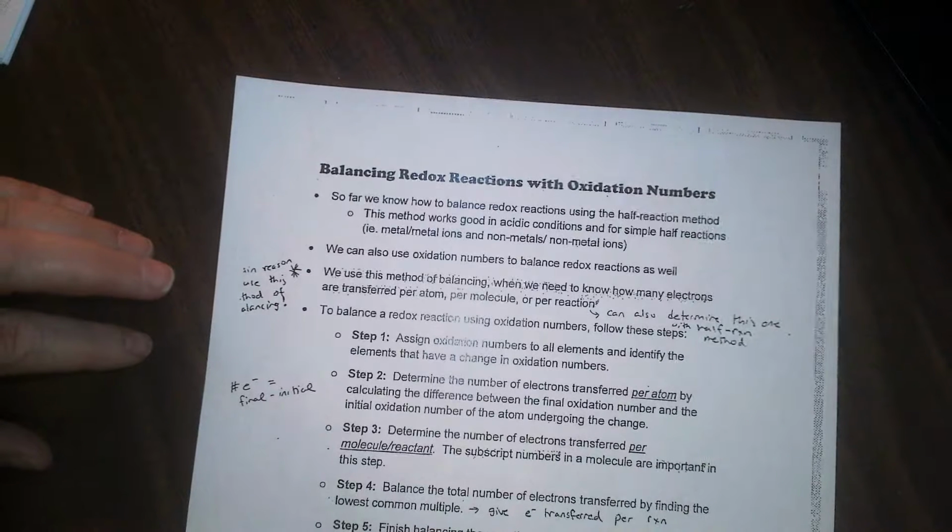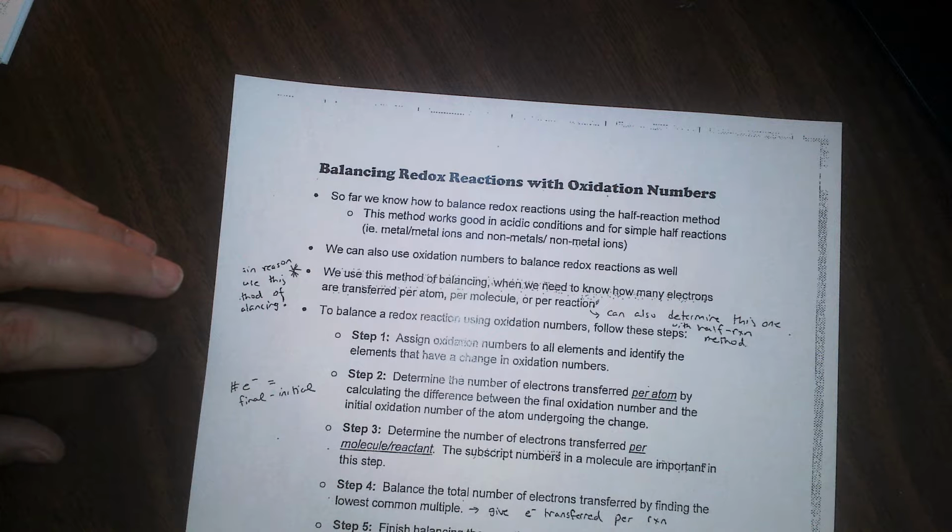Okay, so we know how to balance redox reactions using half reactions. This works good in acidic conditions and for simple half reactions, but we can also use oxidation numbers to balance them. And so we use it as a method when we need to know how many electrons are transferred per atom, per molecule, per reaction. Okay? So there are 5 steps that we go through in this process, and we label them as such.